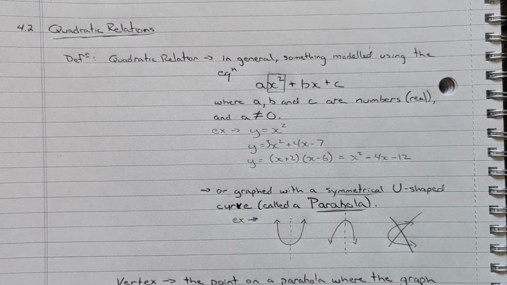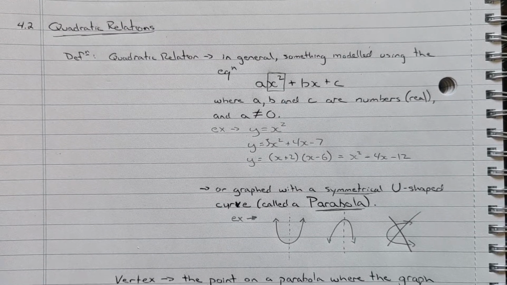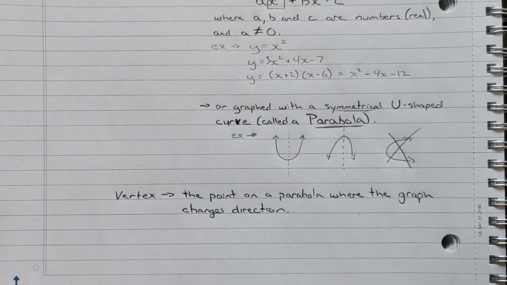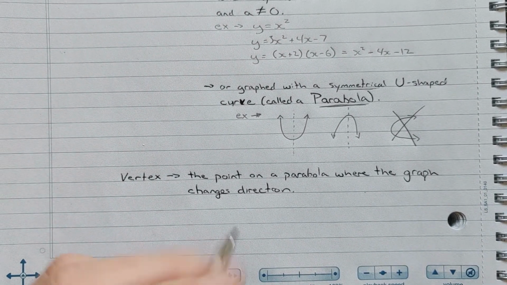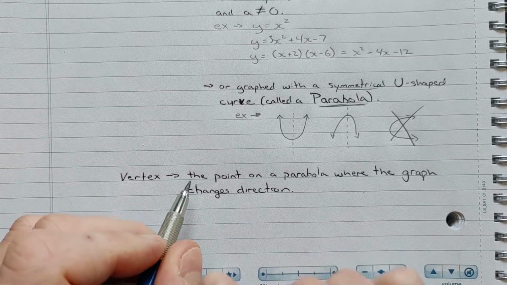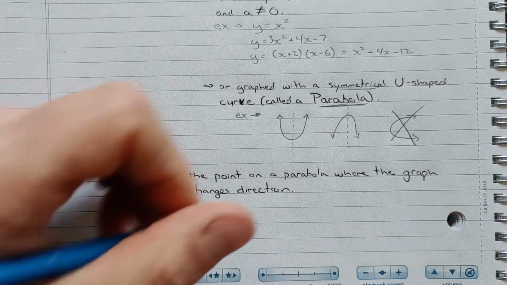And so another key point on this is the idea of this vertex. It's an important area on the graph when we work with the vertex. So the vertex is the point on the parabola where the graph changes direction.